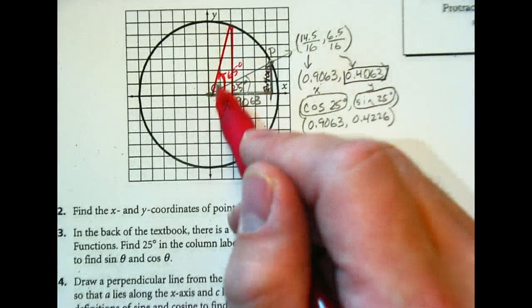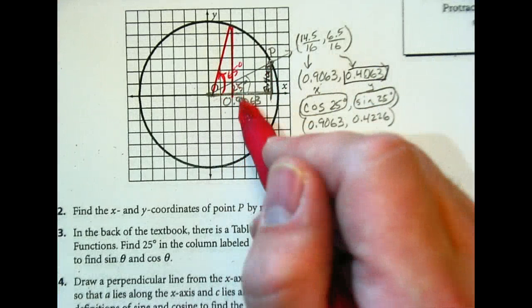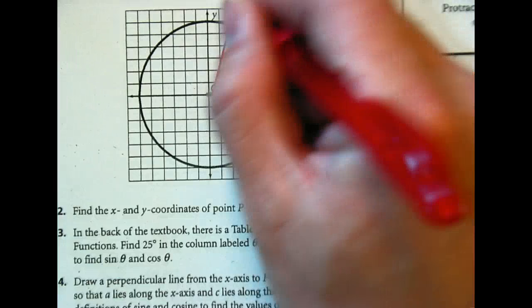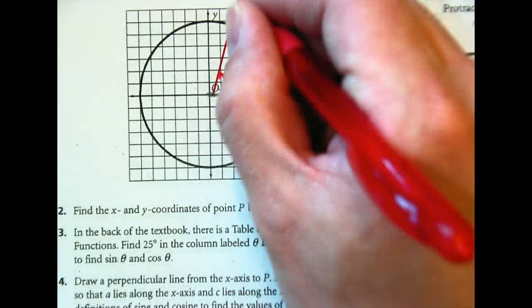in terms of x and y, which one's going to be bigger? Sine's going to be bigger. I want everyone to calculate what the sine and cosine of 65 are.